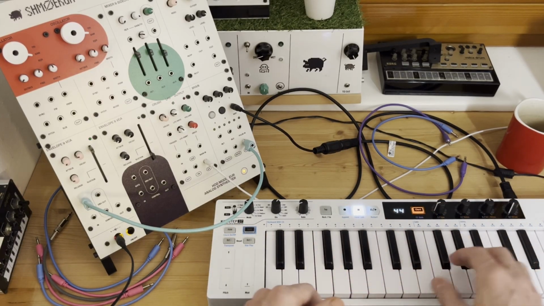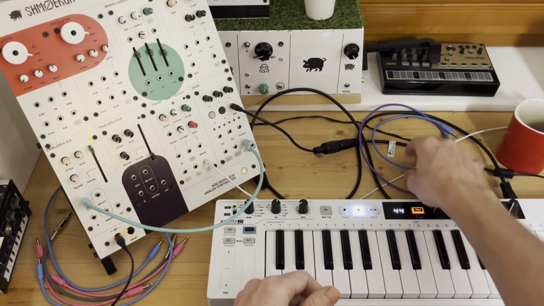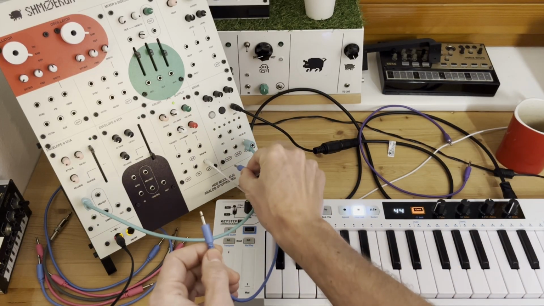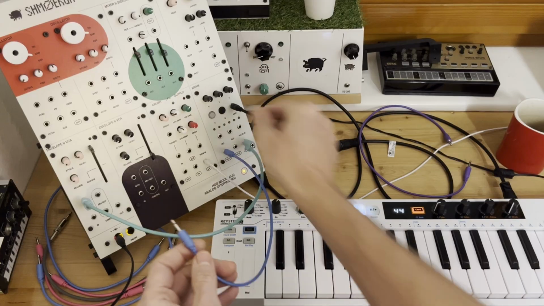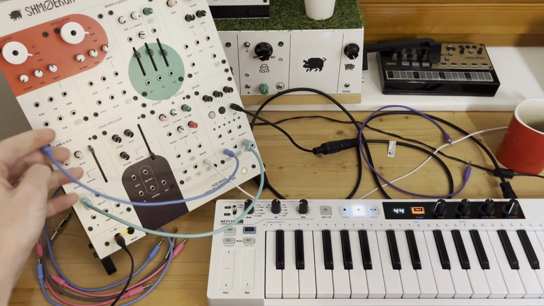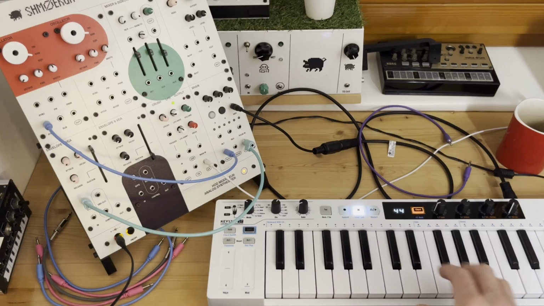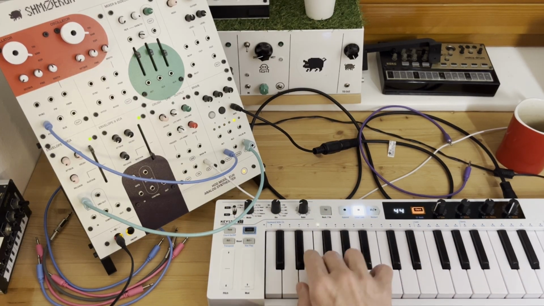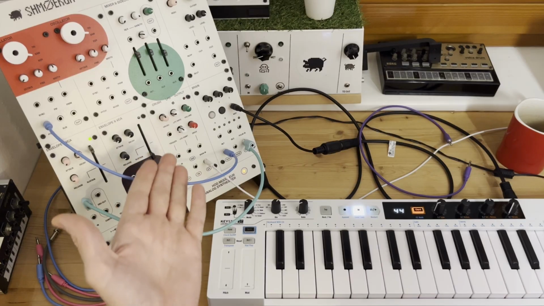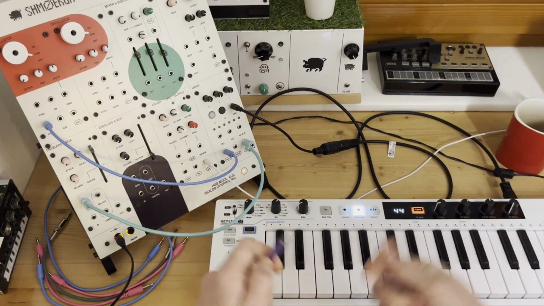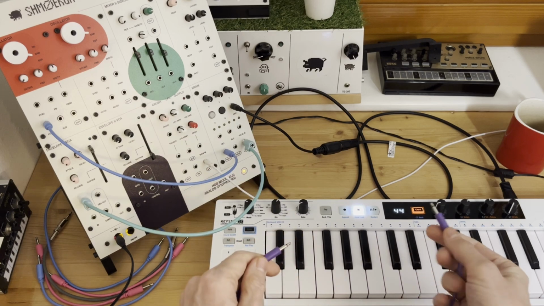Now obviously the pitch is not tracked, so that's what the other outputs are for. By default, I connect the first output to the pitch input of my oscillator, and then I'm going to be able to play the synth. Cool. This is the most basic setup, but there are other things that you can do with this program or with this module.